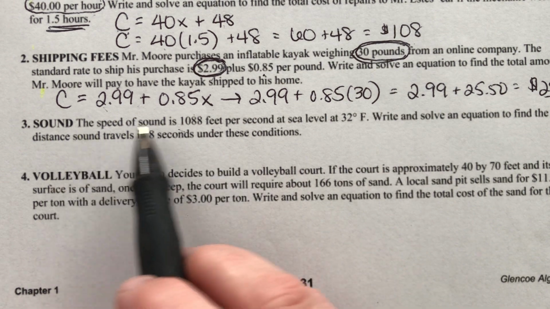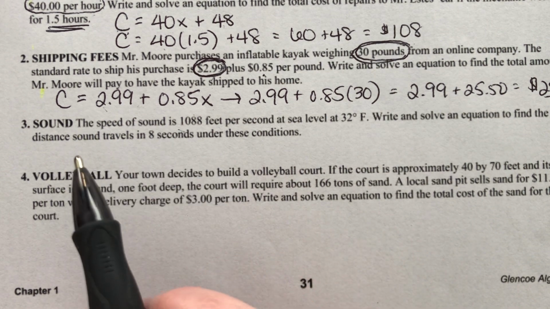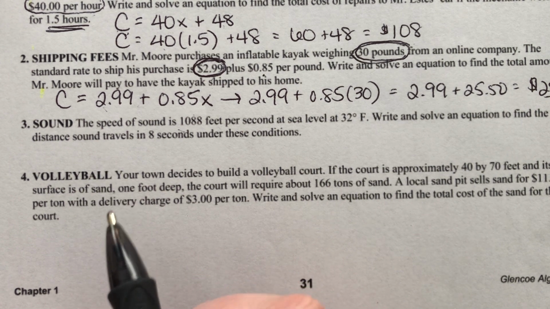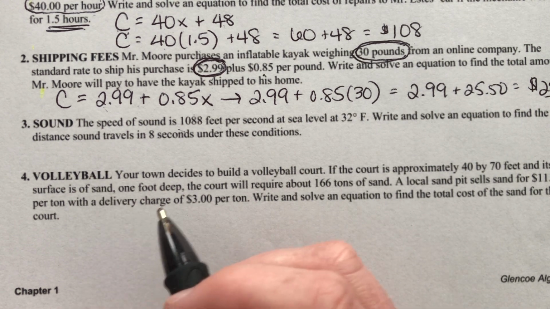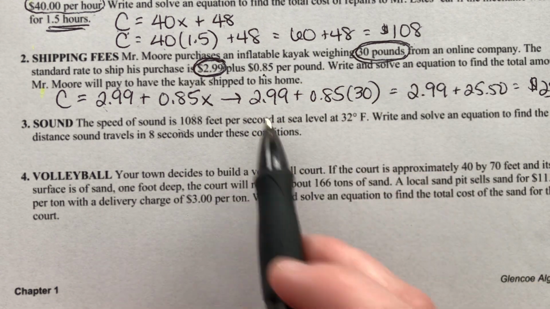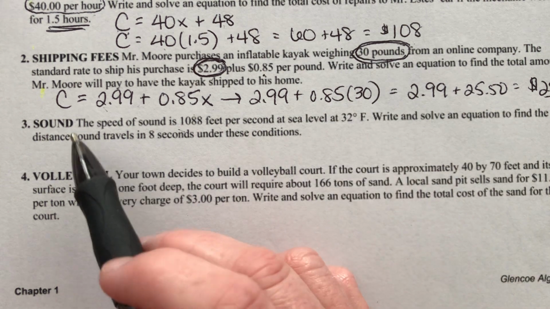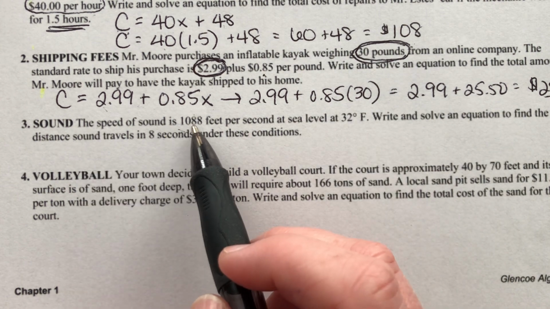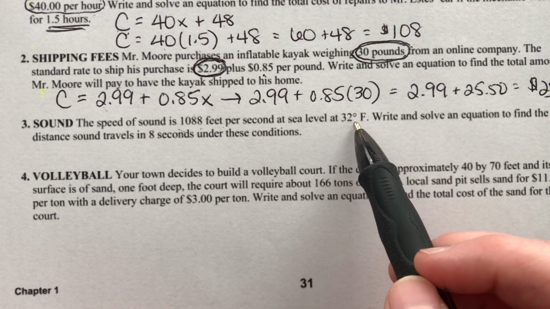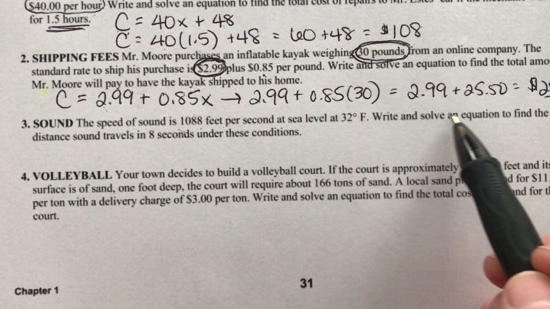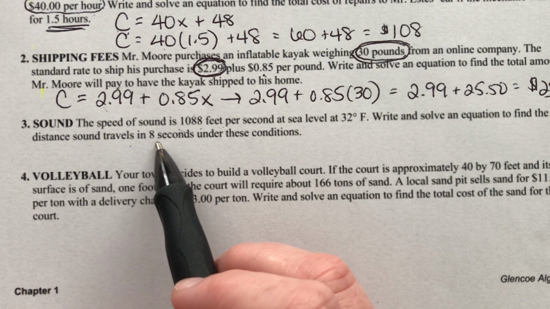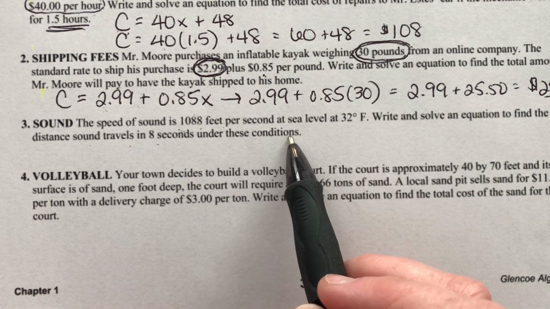So here, speed of sound. Some people want to start using rate, like distance and rate, and rate equals distance, whatever. You guys want to start doing it? No, it has nothing to do with anything. Literally just take what it's telling you. The speed of sound is 1,088 feet per second at sea level at 32 degrees Fahrenheit. Write and solve an equation to find the distance sound travels in 8 seconds under these conditions.